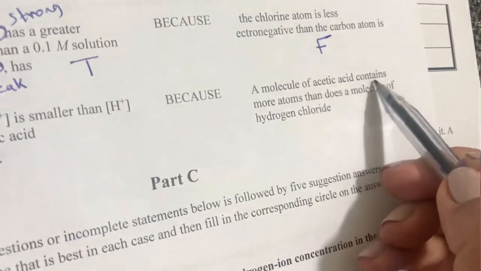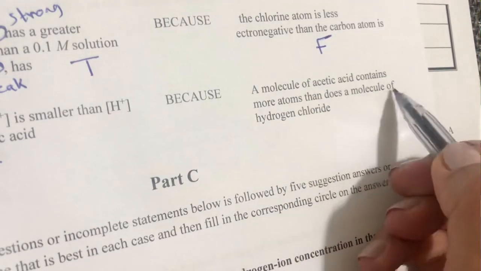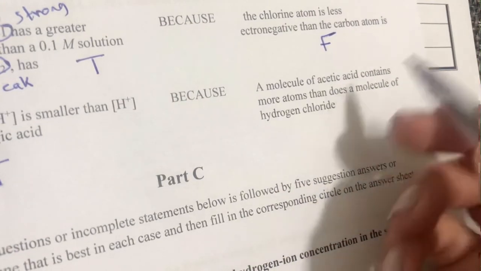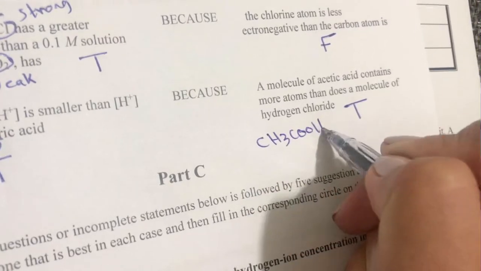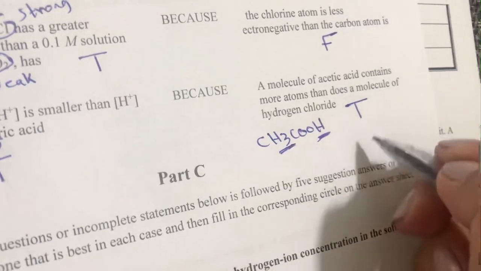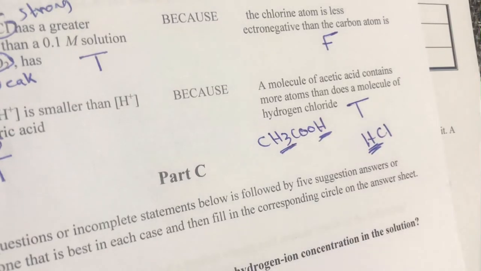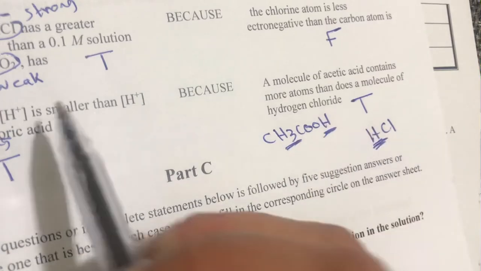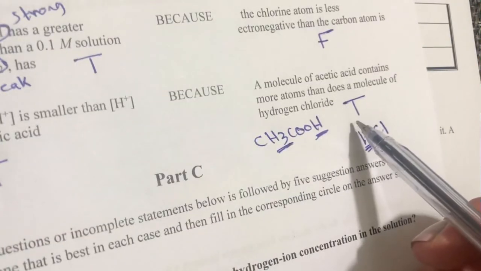A molecule of acetic acid contains more hydrogen atoms than a molecule of hydrogen chloride. Yes, it's a true statement, because acetic acid contains 4 hydrogen atoms, but hydrogen chloride contains 1 hydrogen atom. It's not a CE question because the concentration of hydrogen does not depend on the number of hydrogen atoms in the molecule.